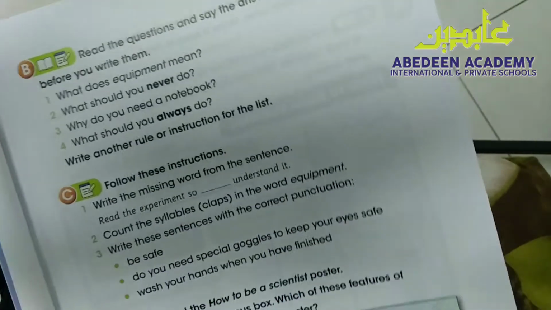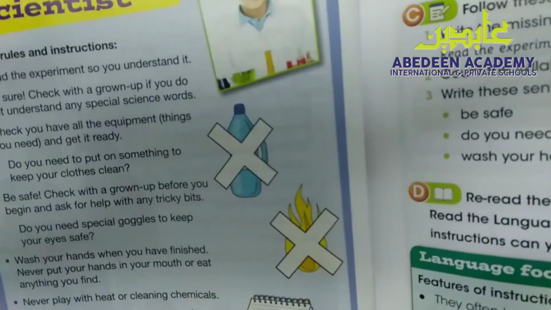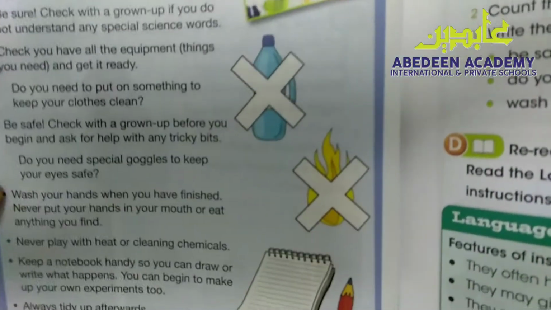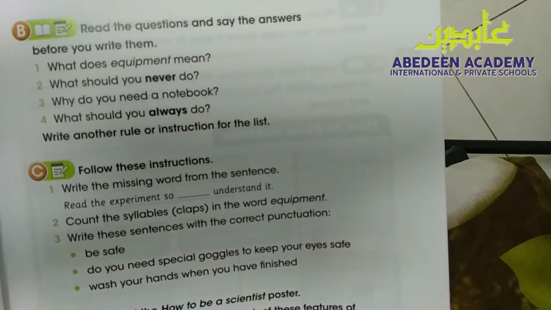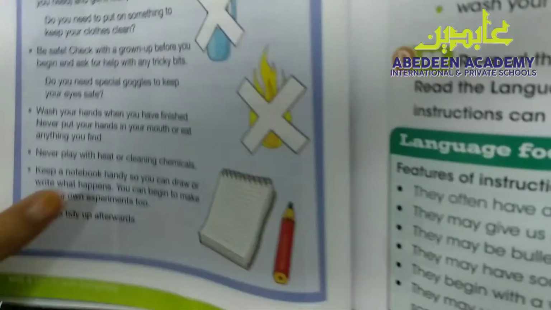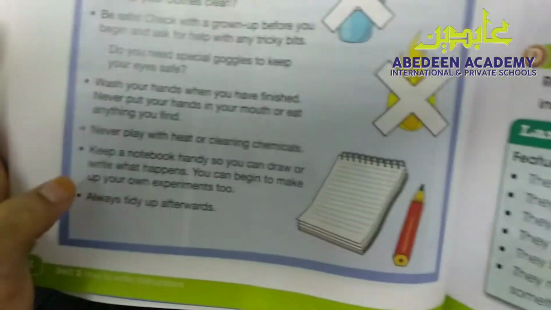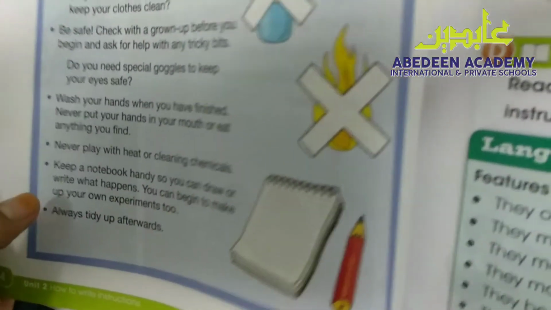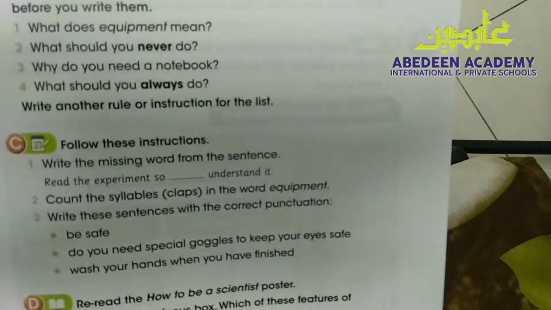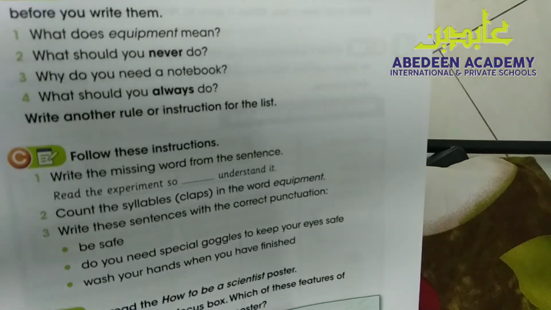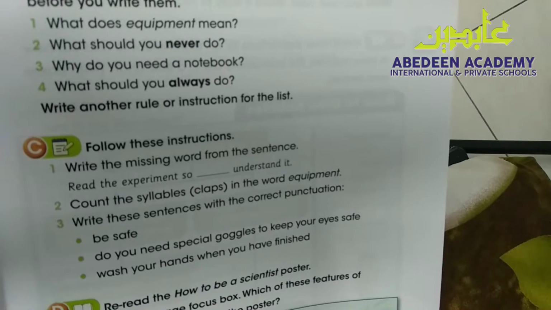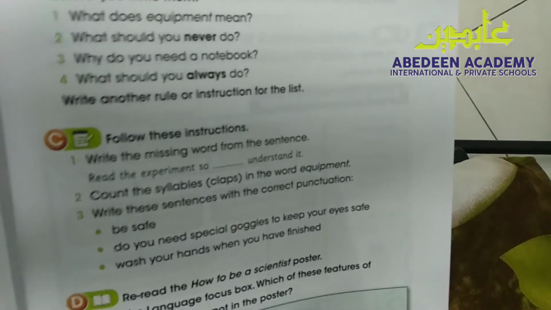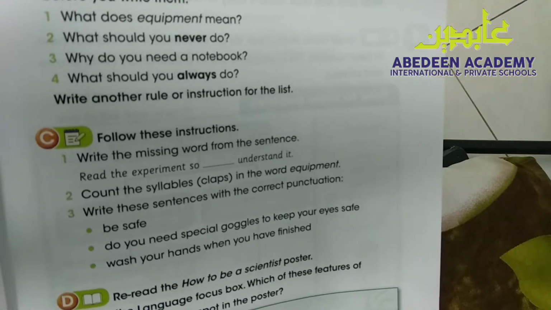Number 2, what should you never do? Never play with heat or cleaning chemicals. Number 3, why do you need a notebook? You need a notebook so you can draw or write what happens. You can begin to make up your own experiments too in the notebook. Some people have ideas, have inspiration. Sometimes they are creative at their own pace, so they need the notebook to write their ideas in.